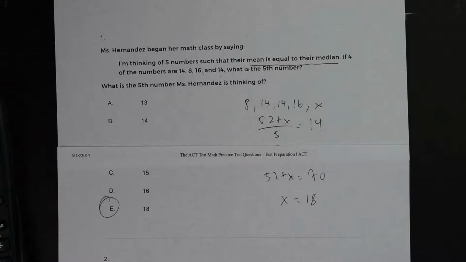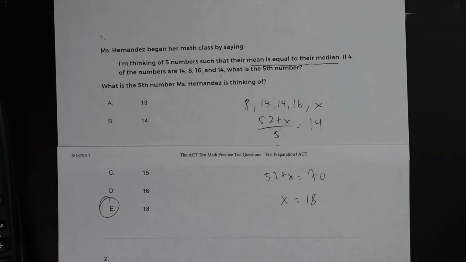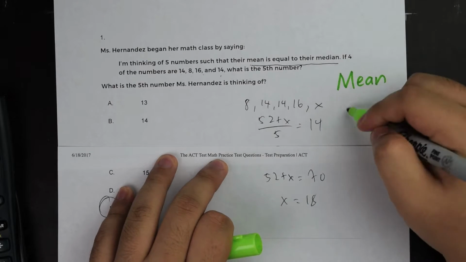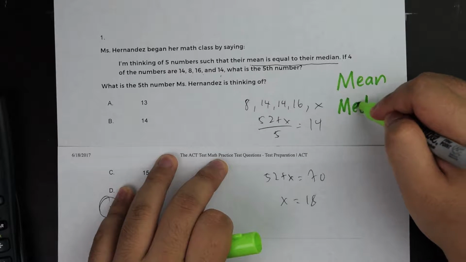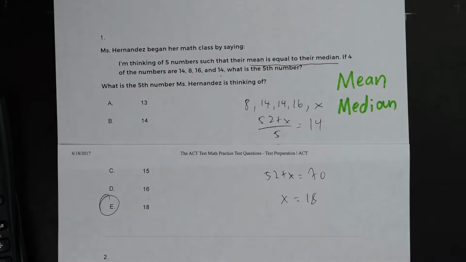And now I'm going to explain to you how I was able to get to this answer. The first thing I did when I looked at number 1 was underline the key information they provided. These are the concepts you do need to know, mean and median. These are concepts that you most likely learned along the way in general math. It's not really emphasized, but it is something you should be familiar with. It's also a statistical concept.